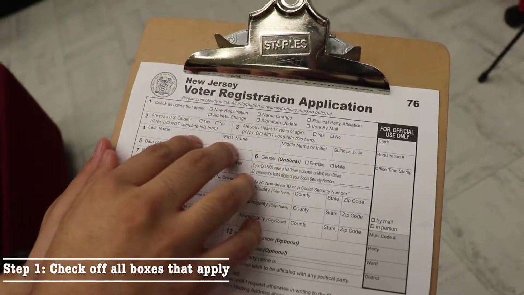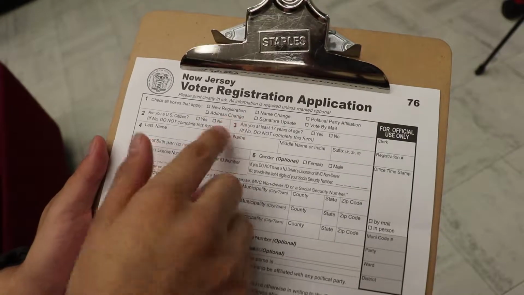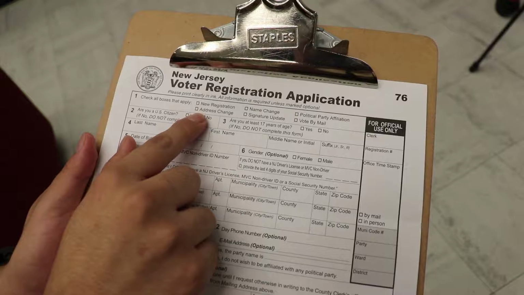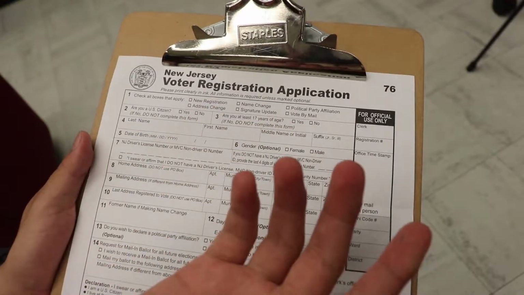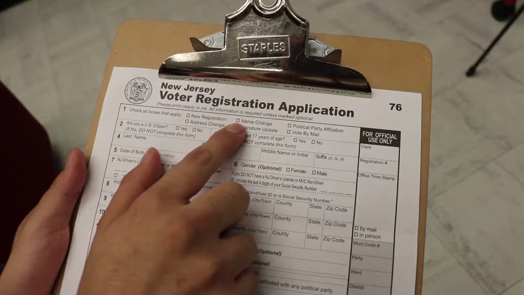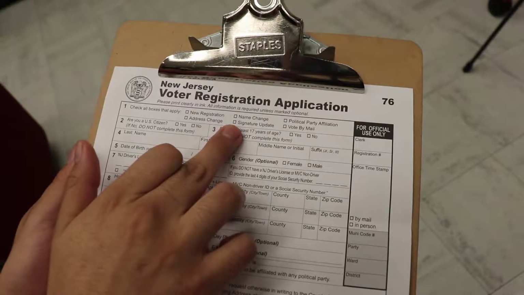If this is the first time you're registering to vote, make sure you check the one that says new registration. If you're registered to vote and you want to change your address, choose that one. If for some reason you changed your name and you want to register to vote again, make sure you choose that one. If you're changing your signature, that one right there.